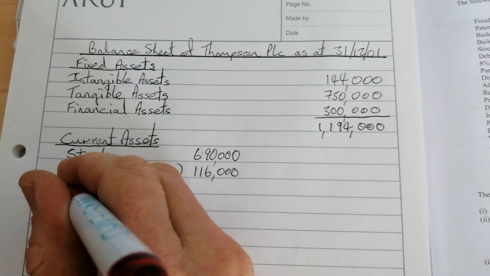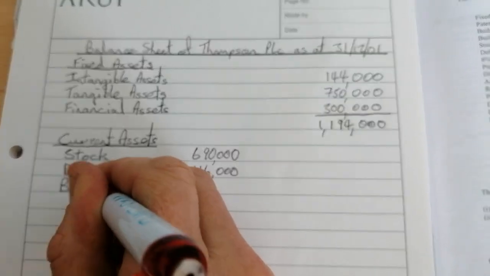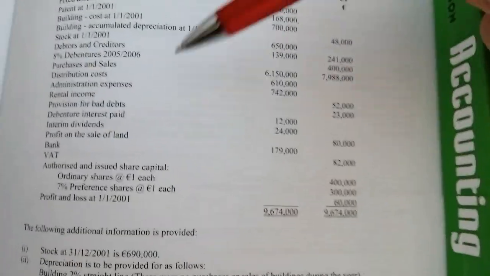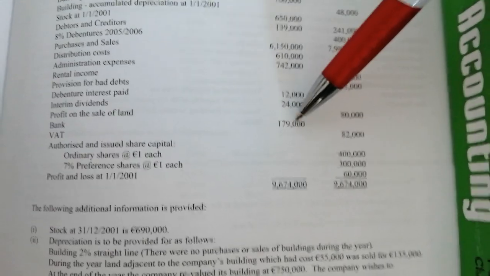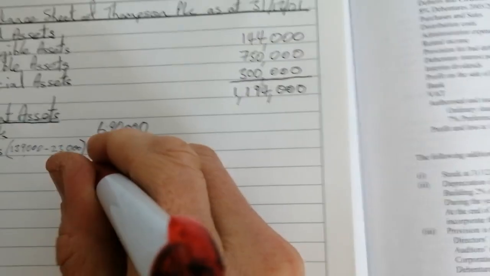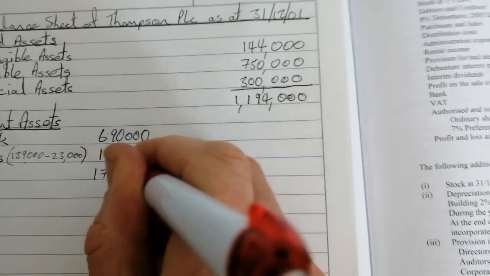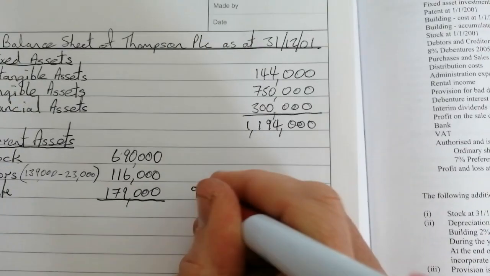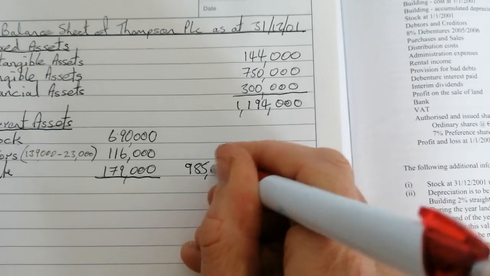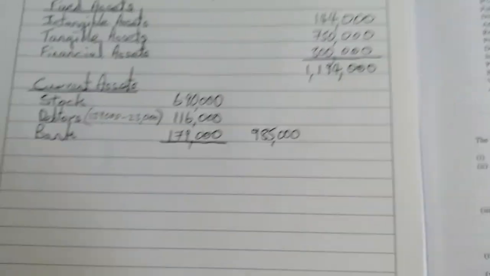Okay, next one is going to be bank, or cash at bank if you like, but bank will do fine. Is that 179? I believe it is. 179, and I took the total earlier as well. One second now. 985,000 if we total those up.